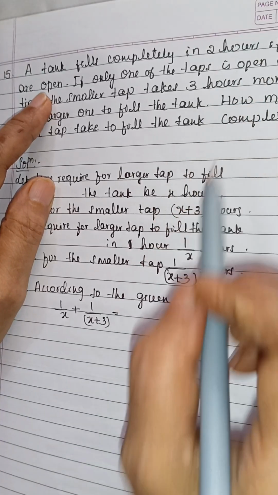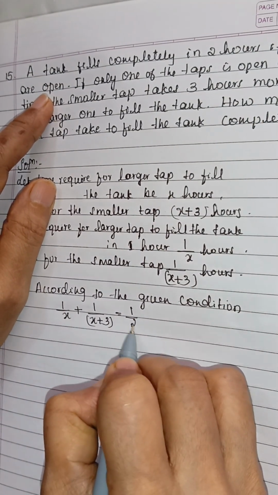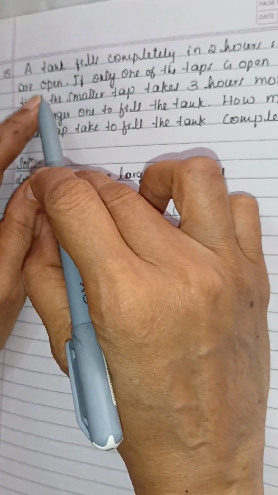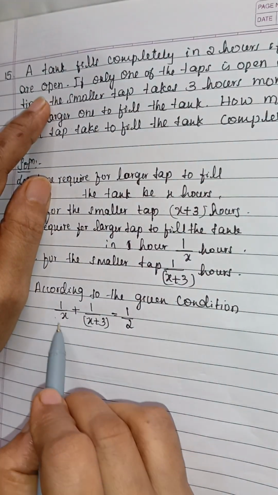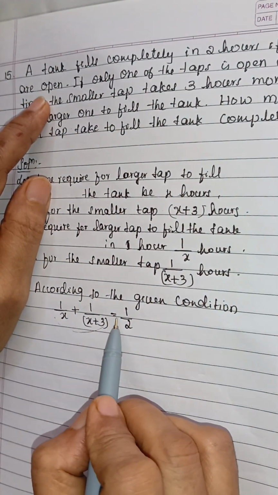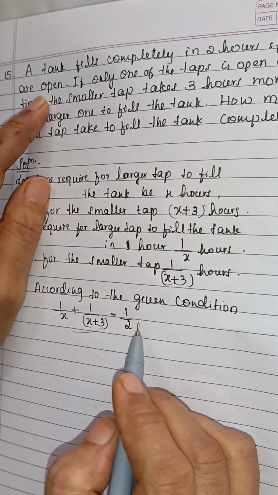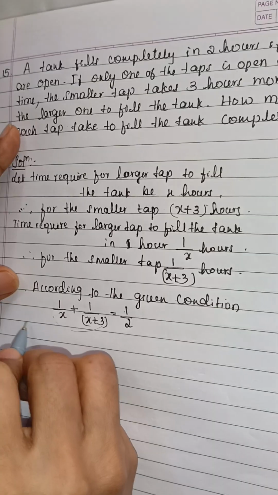A tank fills completely in 2 hours if both the taps are open, so for 1 hour that is also 1 by 2.